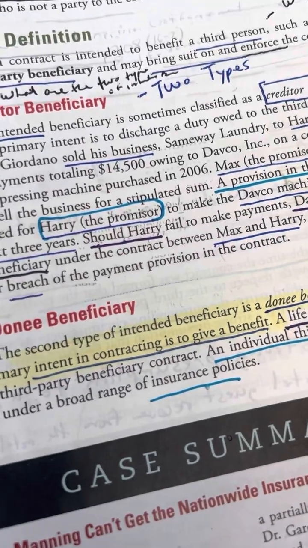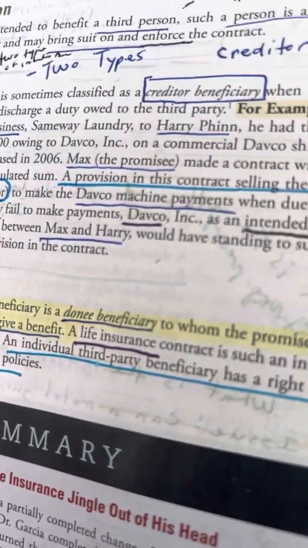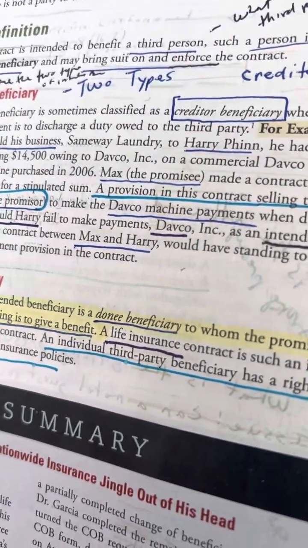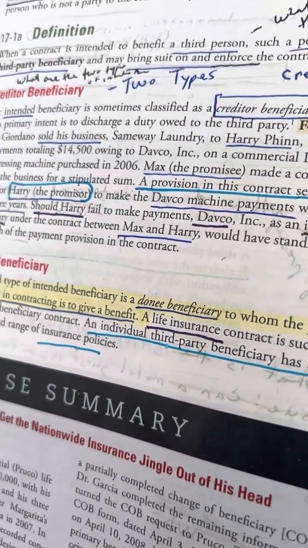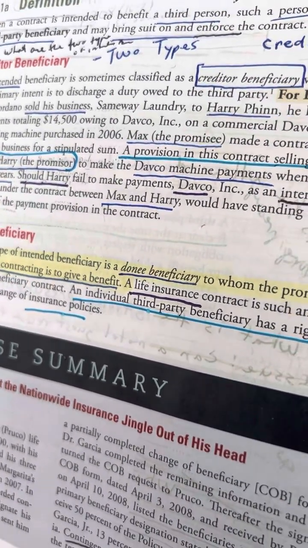What's another one? CPA examination. Oh, donee beneficiary. The second type of intended beneficiary is a donee beneficiary, where the promisee's primary intent in contracting is to give a benefit. What's the example they give us? A life insurance contract is such an intended third-party beneficiary contract. An individual third-party beneficiary has a right to sue under a broad range of insurance policies. Again, this is review. We did this already, but we're reviewing.